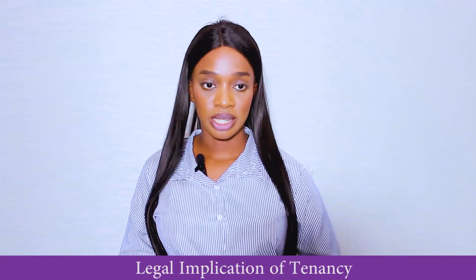Legal implication of tenancy. The legal implication of a tenancy is that both parties to the agreement, that is, the landlord and the tenant, having signed the tenancy agreement, are now bound by the terms in that agreement. Any deviation from the terms of the agreement by either party can lead to the other party seeking redress in the court and, in some instances, treating the agreement as void. One of the instances in which the landlord is entitled to treat the agreement as void and proceed to evict the tenant is violation of a fundamental term of the tenancy agreement. For example, using the premises for illegal purposes.